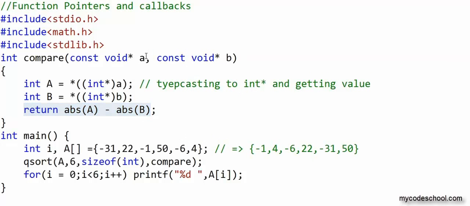Remember, in this comparison function, the two elements to be compared are being passed through reference. Their addresses are being passed through a pointer. The const keyword here means you cannot modify the value pointed to by this pointer variable. We are having to use void pointers because of the generic design of the qsort function. Remember, qsort can sort any array, not just an integer array. It's just that you will have to give the comparison logic.